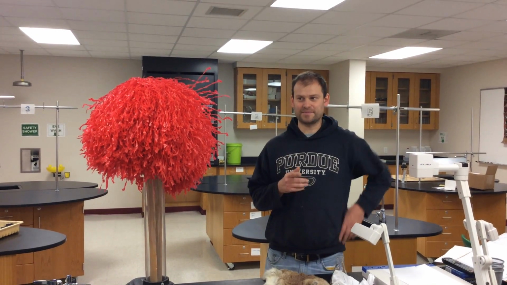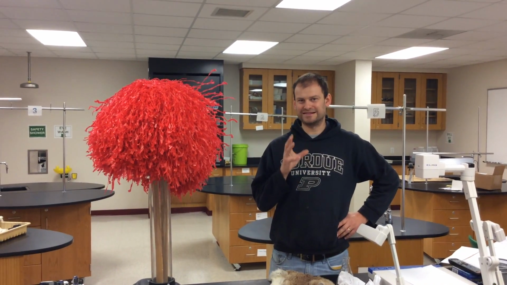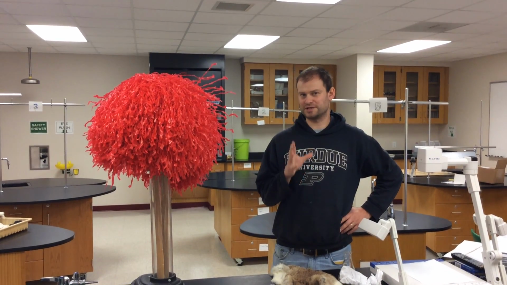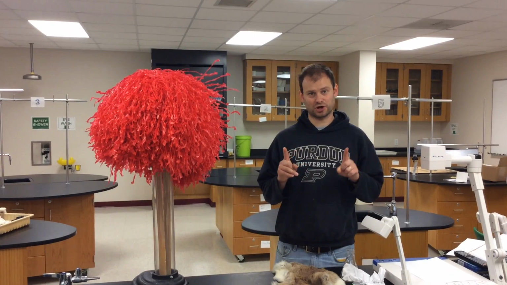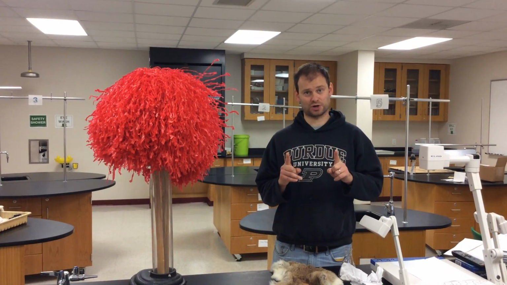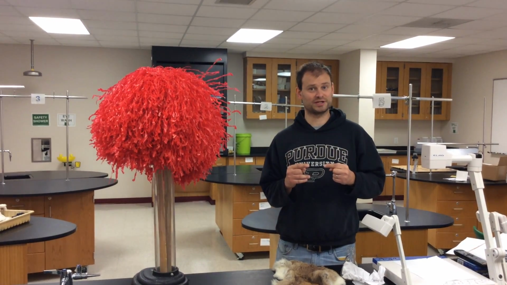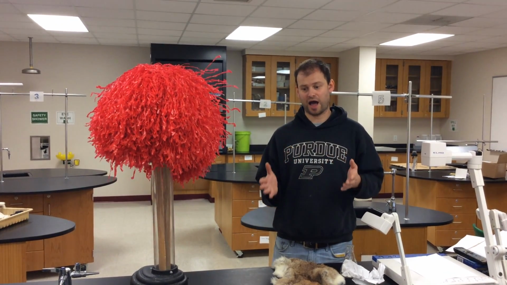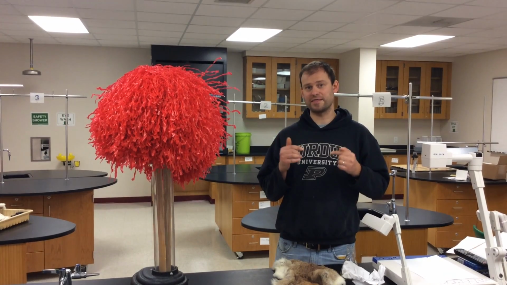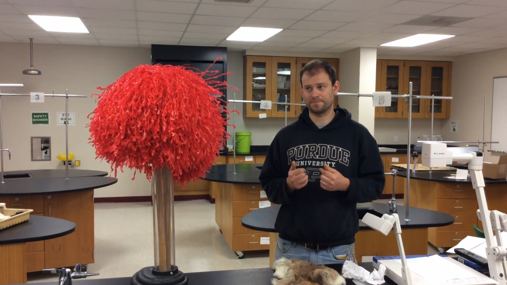Hi, in today's demonstration, I'm going to show you the electric force. The electric force is a force that acts on charged particles. If you have two charged particles that have opposite charges, they will attract or pull towards each other. If you have two charged objects that have the same kind of charge, then they will repel or push away from each other. This is a pretty neat demonstration to do.